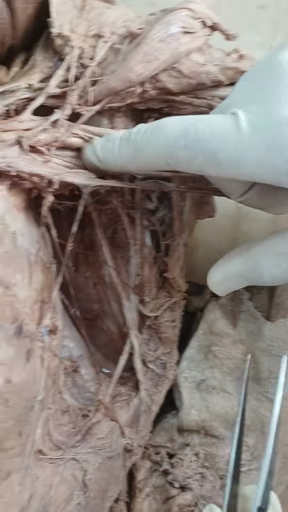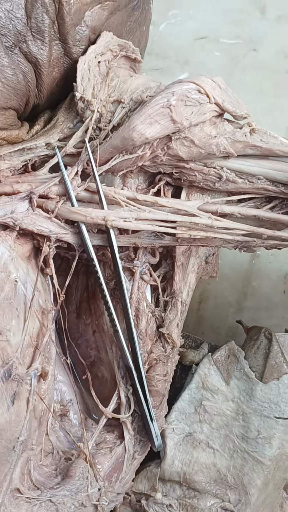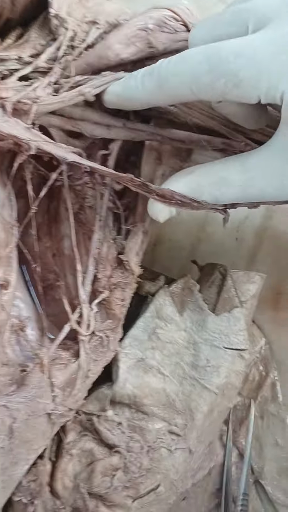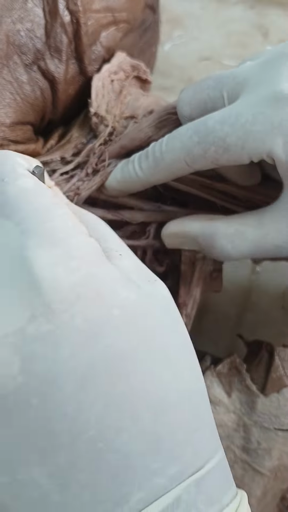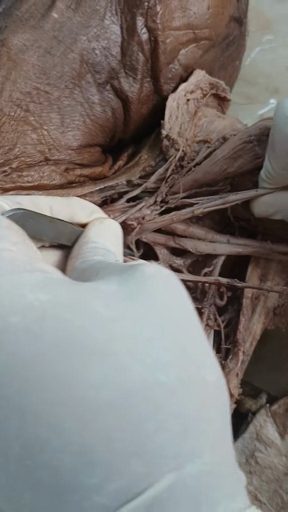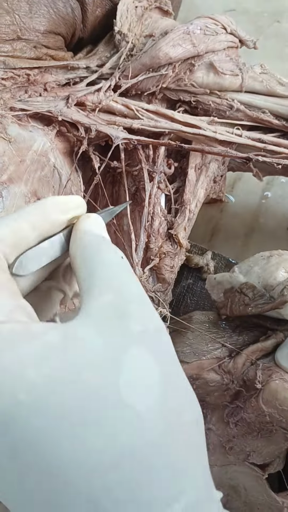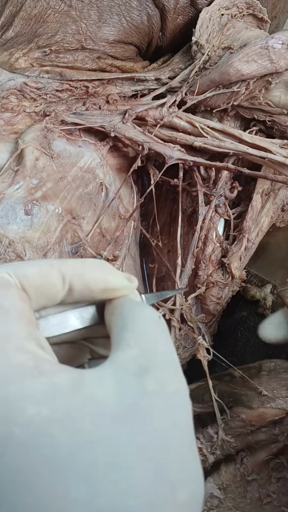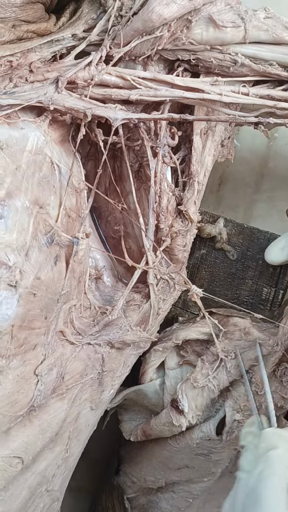Now we will discuss the branches of the medial cord of the brachial plexus. This is the medial cord of the brachial plexus. Here you can see its first branch, which is the medial cutaneous nerve of the arm. It communicates with the intercostobrachial nerve and supplies the skin of the axilla as well as the skin of the medial side of the arm.